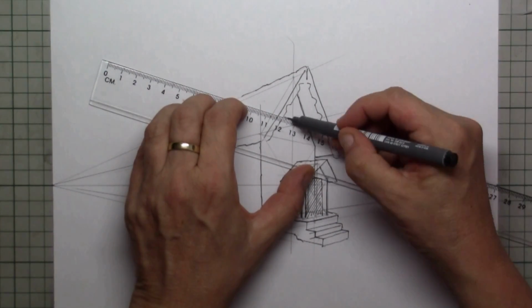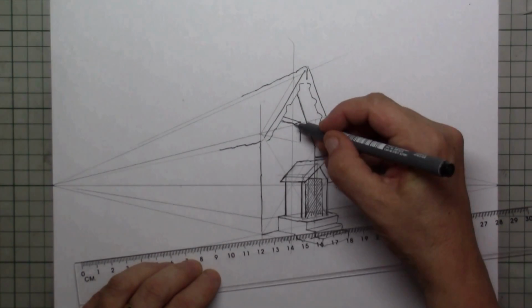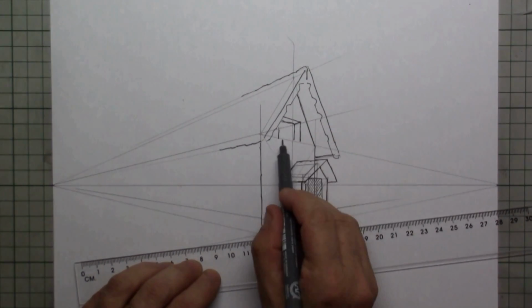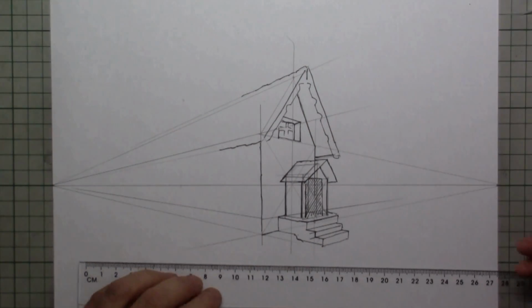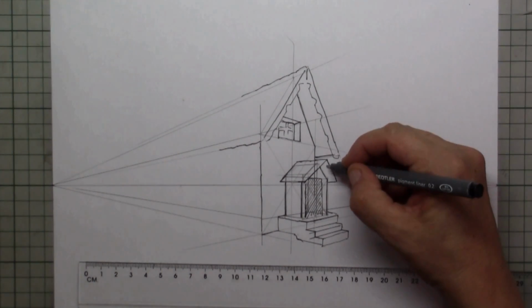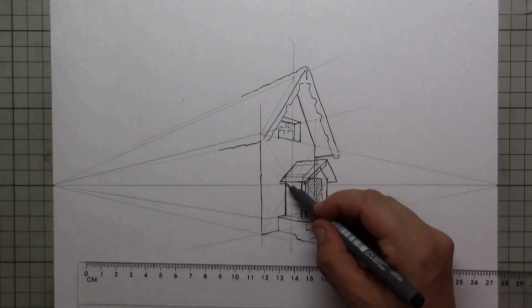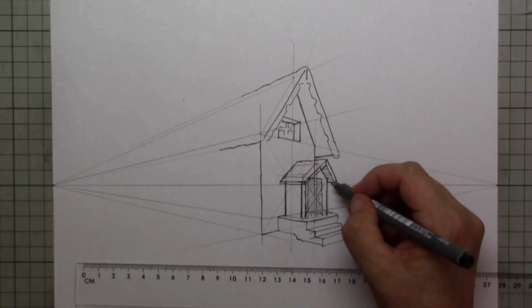What you can also do is draw in some windows. Because the walls have a kind of thickness, I immediately draw this in. Also for the roof of the front portal, I draw in a little bit of a thickness.